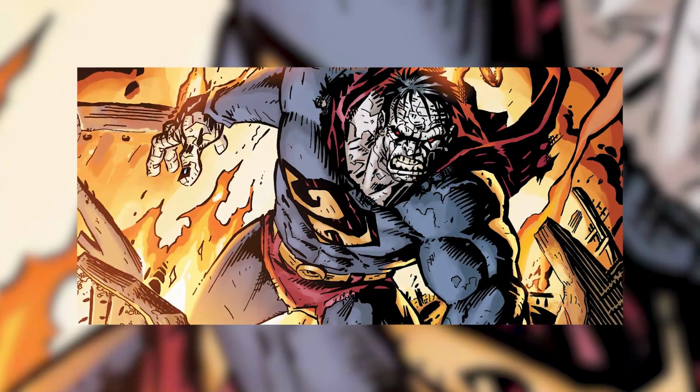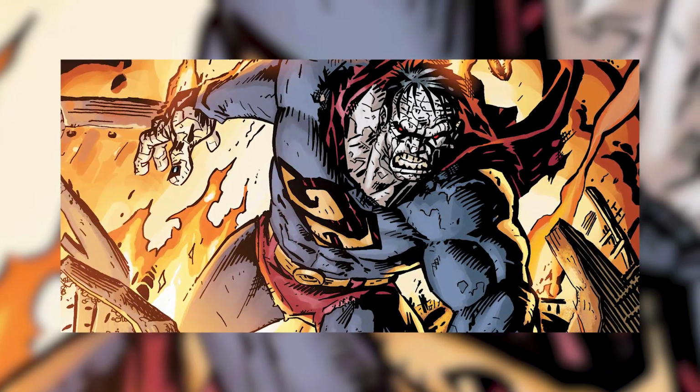You have Bizarro, which I'm sure I don't need to go into much detail about, as I'm sure every Superman fan already knows about him. But to give you a brief summary of the character for the people who don't know anything about Bizarro, he's an imperfect duplicate of Superman. Everything Bizarro does is deliberately backwards or the opposite of normal.